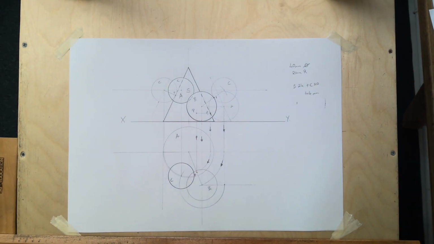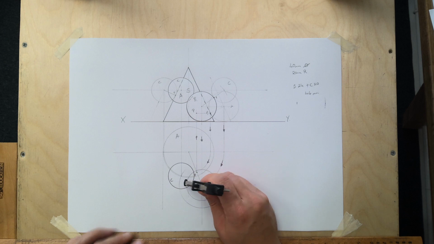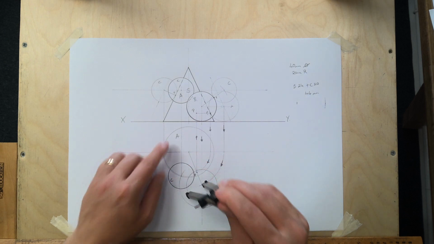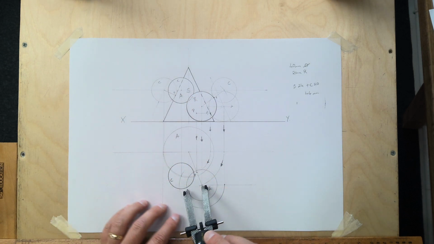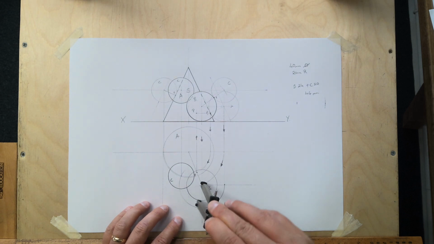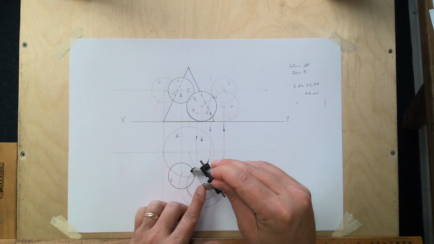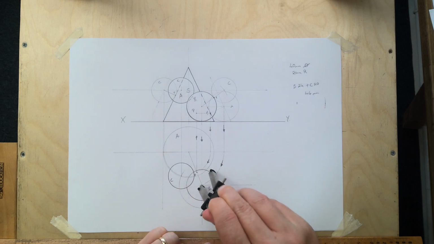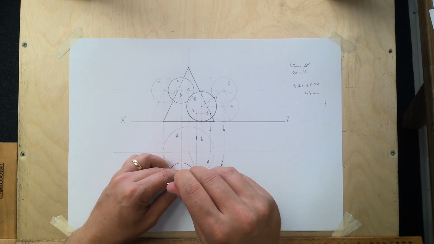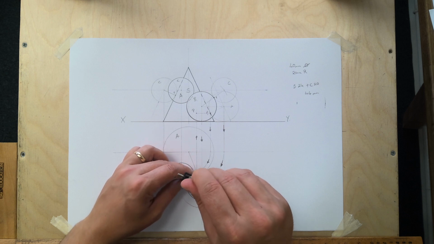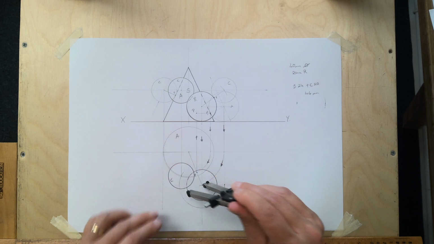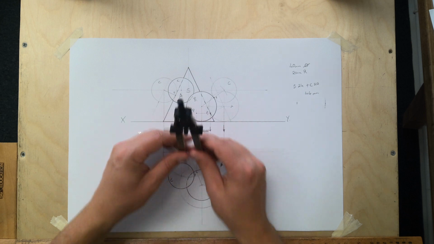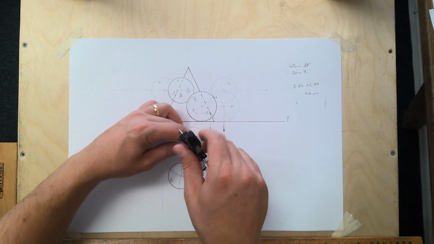Alright, so that's ABC. We're here. So remembering now that C is on top of B, so therefore it's dotted. Dotted line, and A is at the bottom.